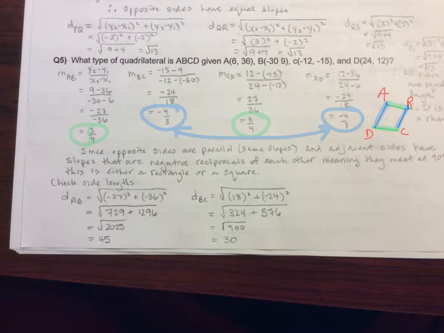So since opposite sides are parallel, same slopes, and adjacent sides have slopes that are negative reciprocals of each other, meaning they meet at 90 degrees. Do you notice that this one is 3/4, but this is negative 4 over 3? They are negative reciprocals of each other. So all our sides are meeting at 90 degrees. So it's either going to be a rectangle or a square. We've got 90 degree angles now, and we know we've got opposite sides being parallel.